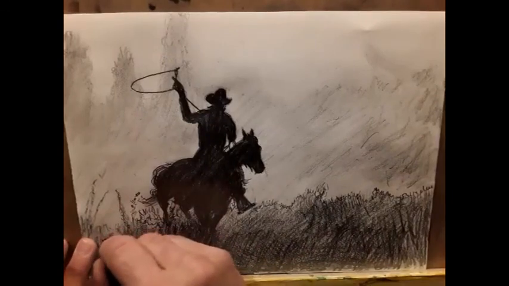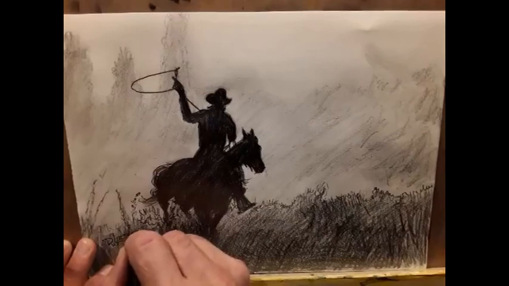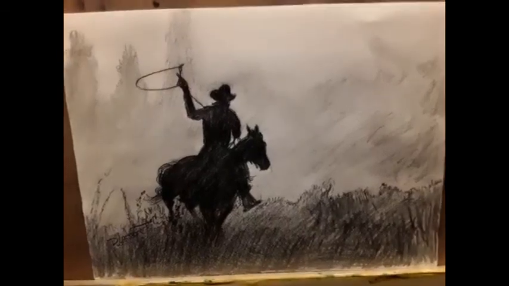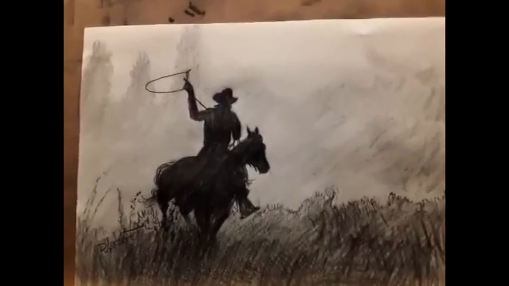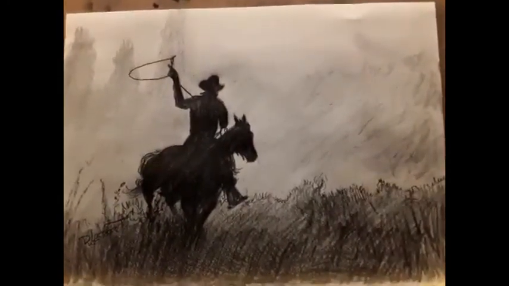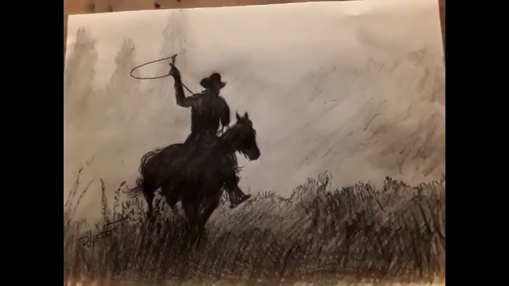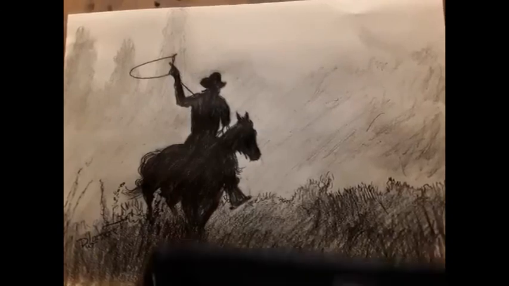I'll sign it. See how it looks compared to the original.